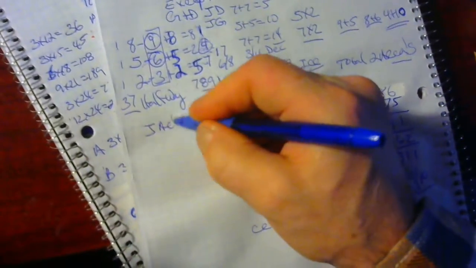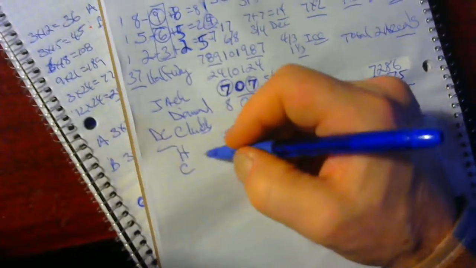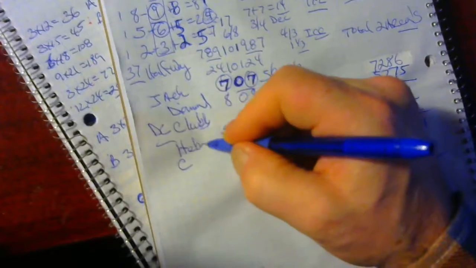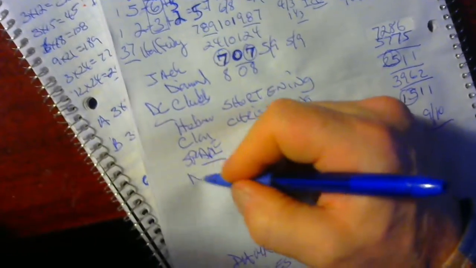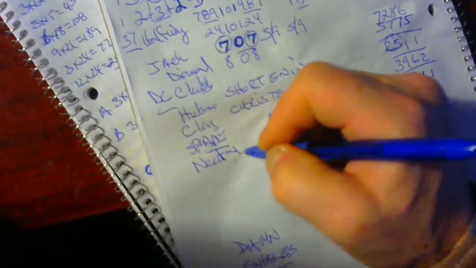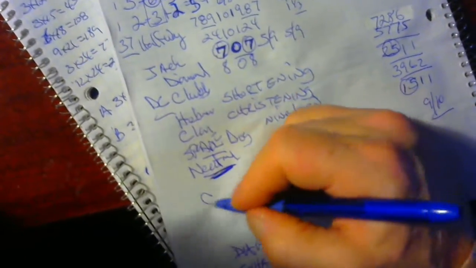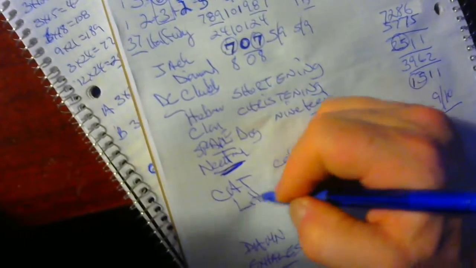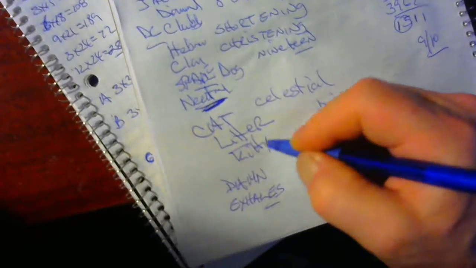Jack of diamonds, Jack of clubs, the DC connection, Jack of hearts and Jack of clubs, Hebrew clan, Jack of spade, which stands for the dog and the cat, because the cat gets neutered and spaded, right? The dog gets a spade. The cat gets neutral. Understanding cat and litter. Okay, cat and the litter. How about kitty and cat?